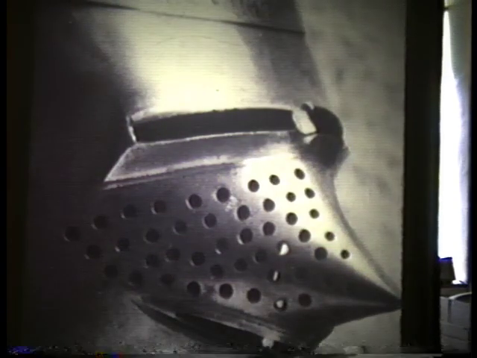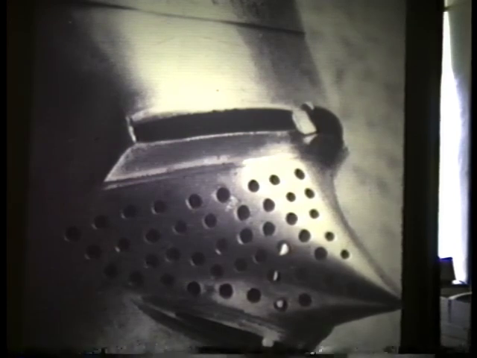The armor is a beautiful design. It was utilitarian, used for a purpose, but the artwork that went into it, the craftsmanship, makes it a thing of beauty today, even though it was a very utilitarian object in the day it was worn. Slide, please.